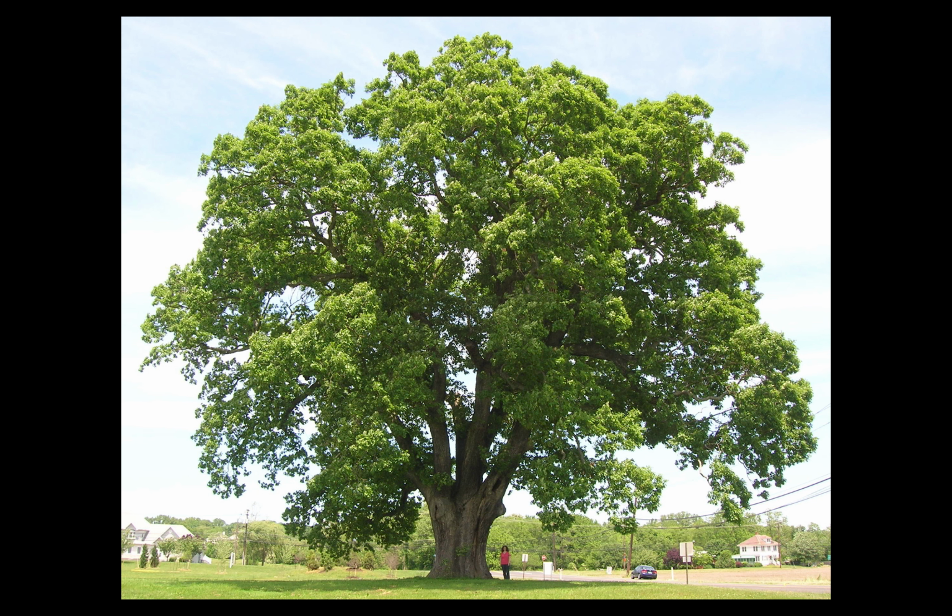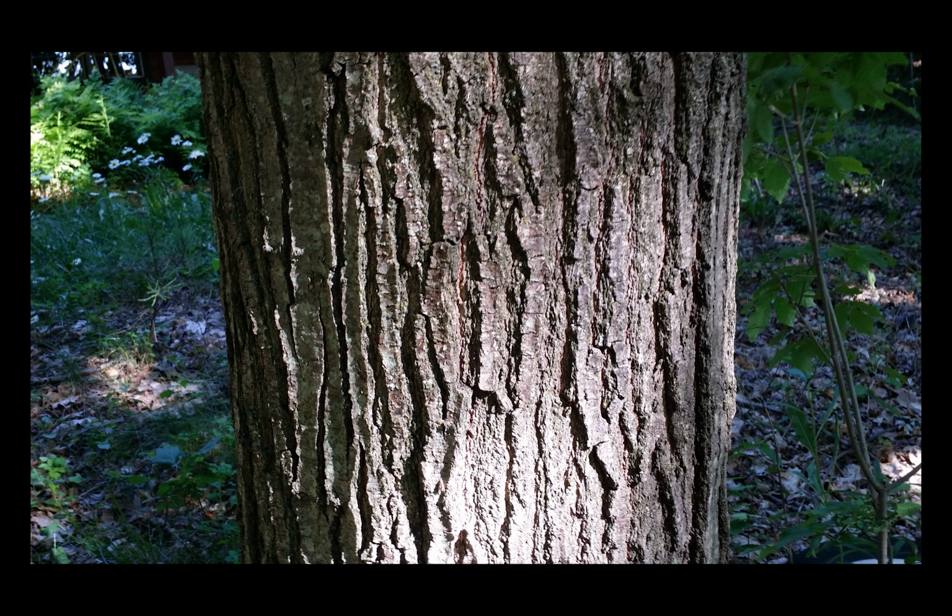Let's take a look at this beautiful white oak, or Quercus alba. They grow to be 80 to 100 feet tall, and most live to be 200 to 300 years old. The Wye Oak in Wye Mills, Maryland, was estimated to be over 450 years old when it fell in a thunderstorm in 2002.